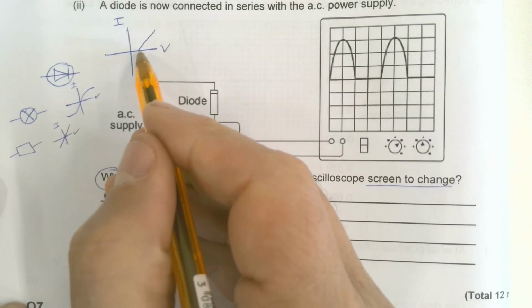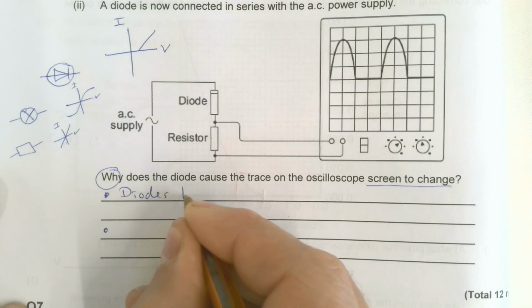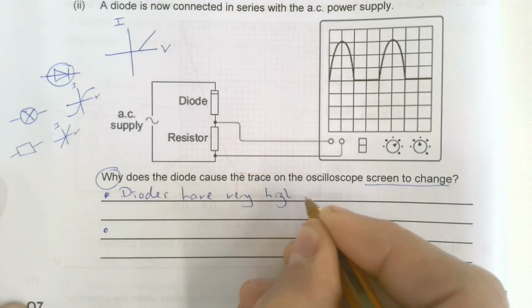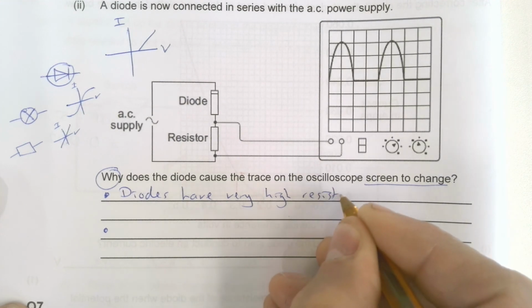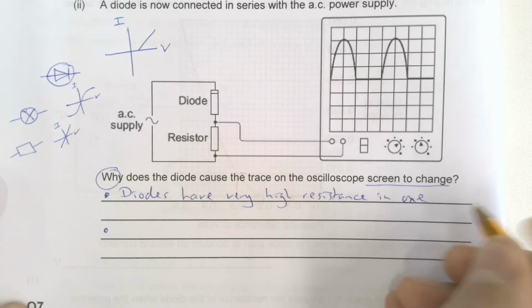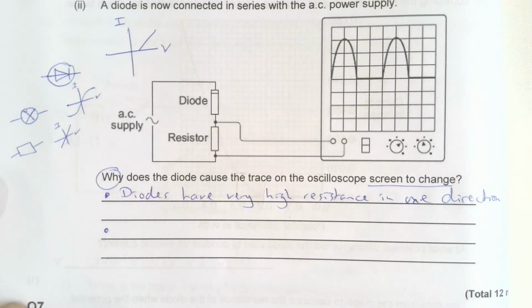The first thing we need to know about diodes is that diodes have very high resistance in one direction.